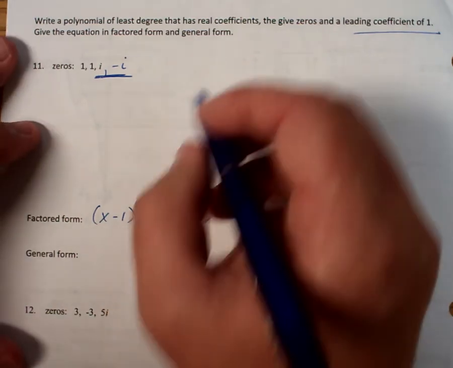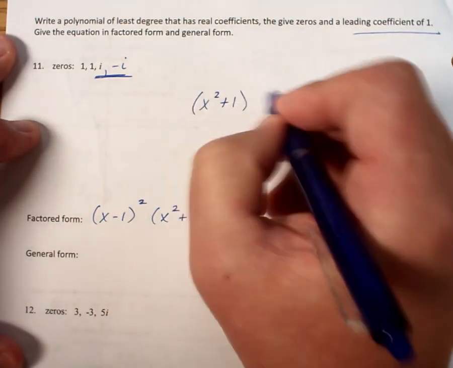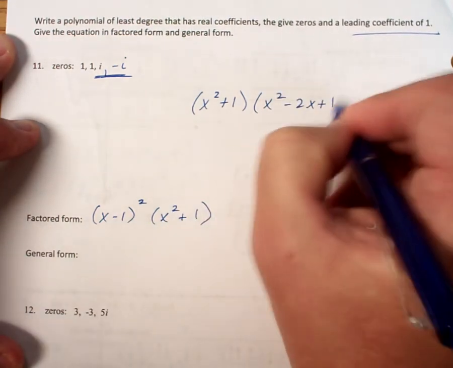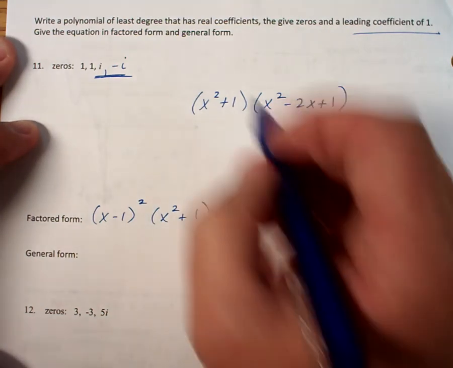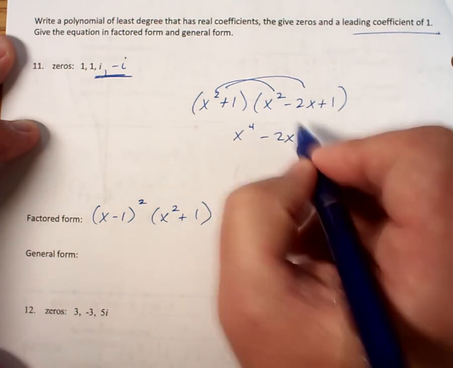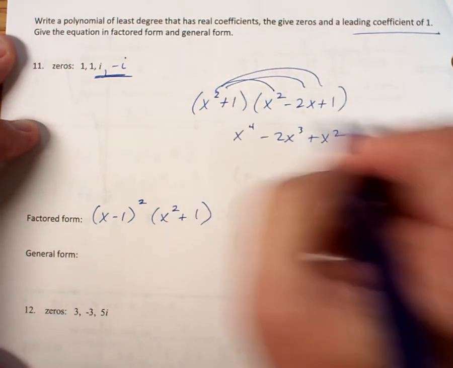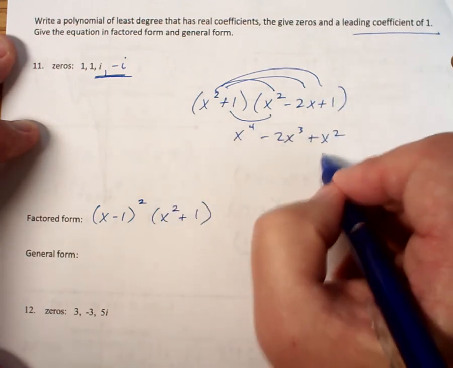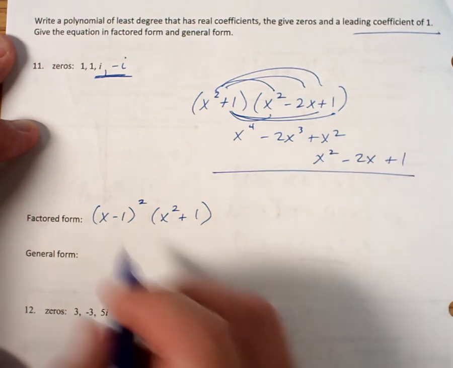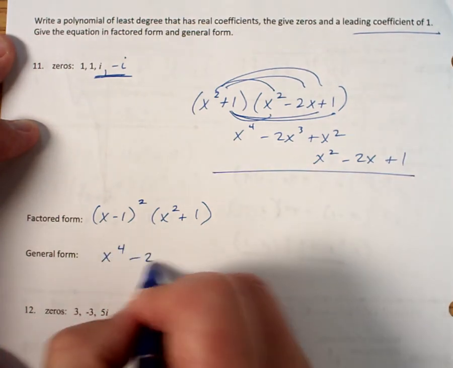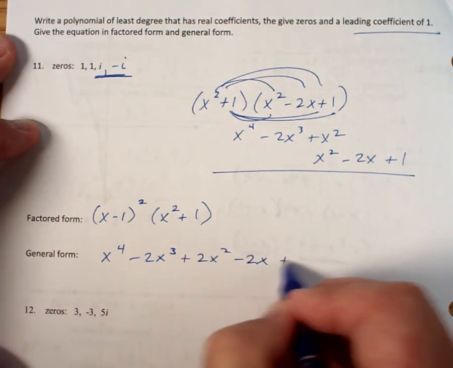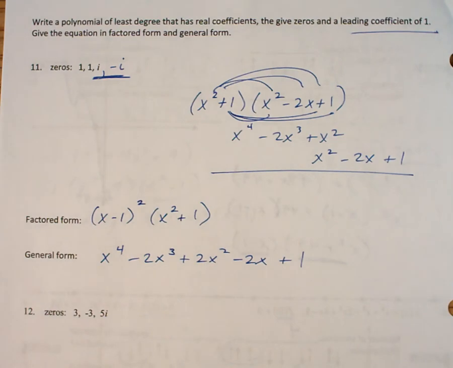Nice, so I'm going to work up here backwards. I'm going to go x squared plus 1. I always like to go binomial, and if I FOIL this, minus 2x plus 1. I always like binomial times trinomial, so x to the 4th minus 2x cubed plus x squared, and then x squared minus 2x plus 1, and that would leave me with x to the 4th minus 2x cubed plus 2x squared minus 2x plus 1. Excellent.